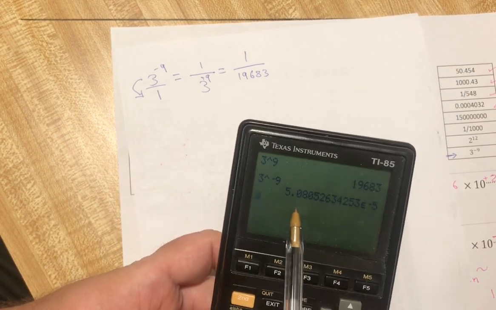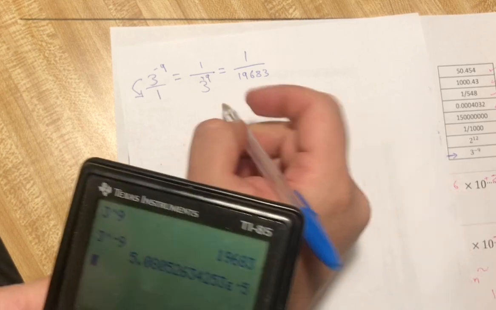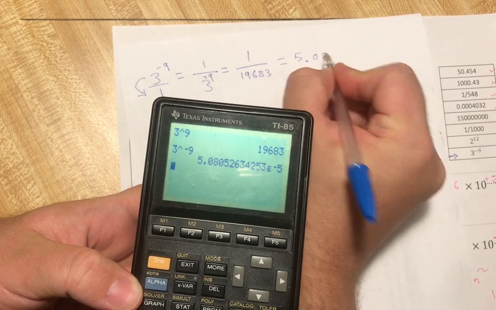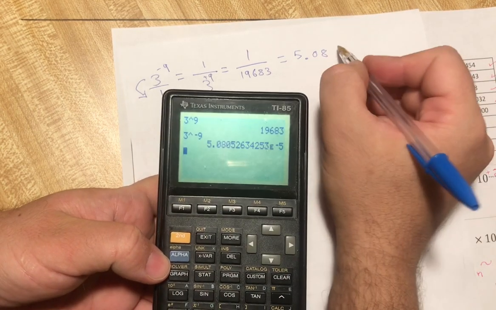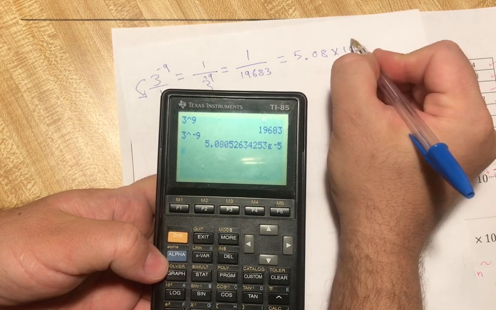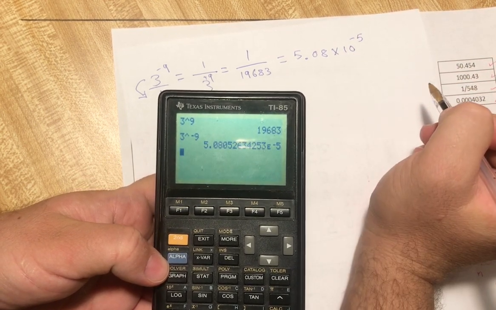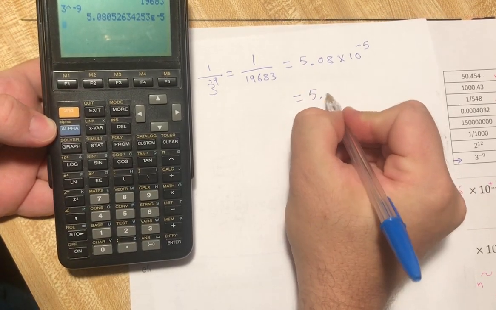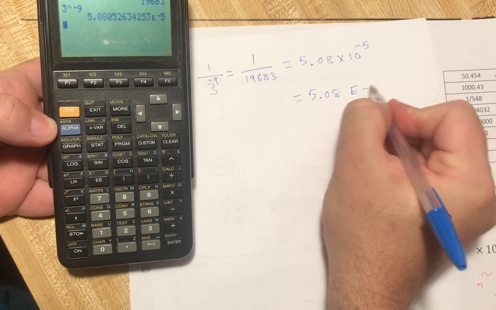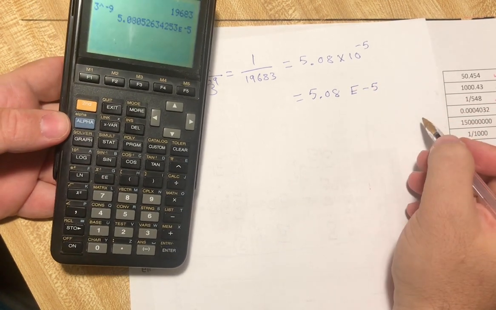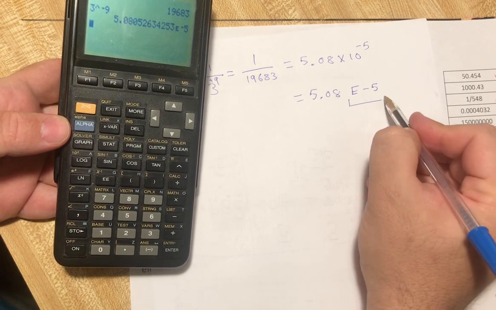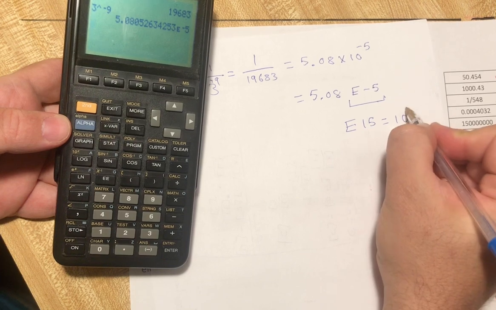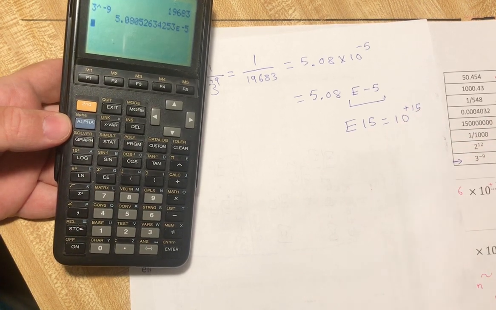Look, it is ready in scientific notation, which is equal to 5.08, and I can approximate everything else, multiplied by 10 to minus 5. By the way, I used to write it like this: 5.08 e minus 5 in computer notation. It's okay to write it like this: e to 15 is equal to 10 to plus 15, and so on.